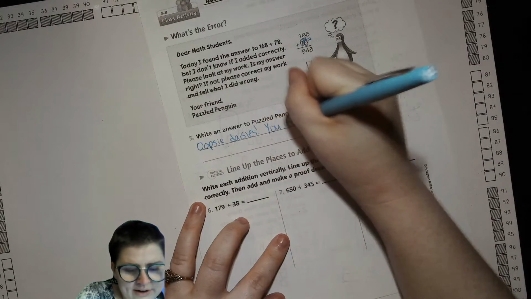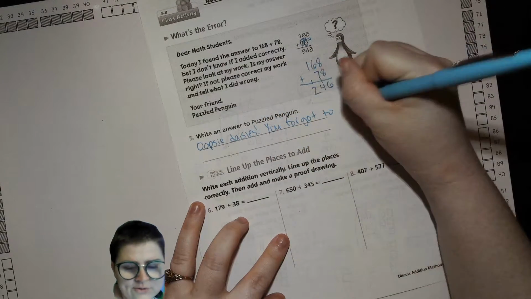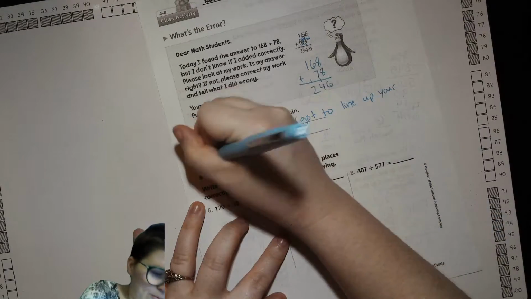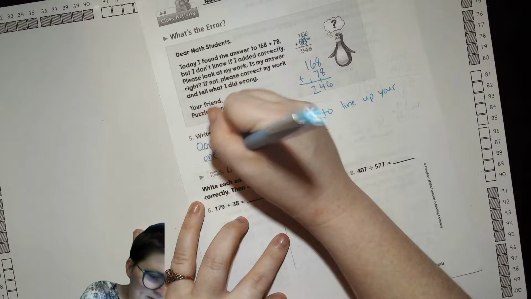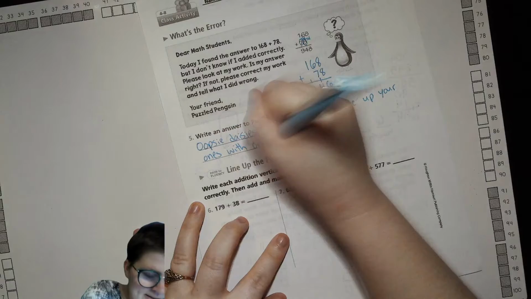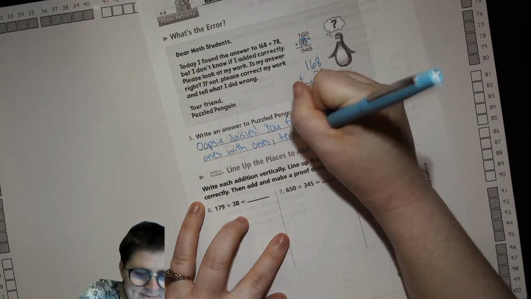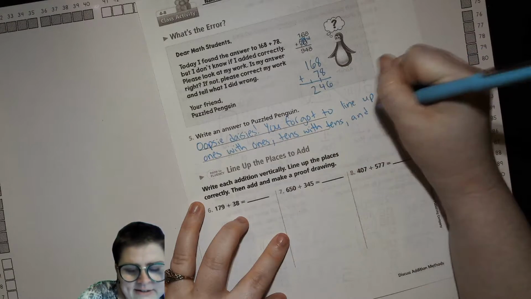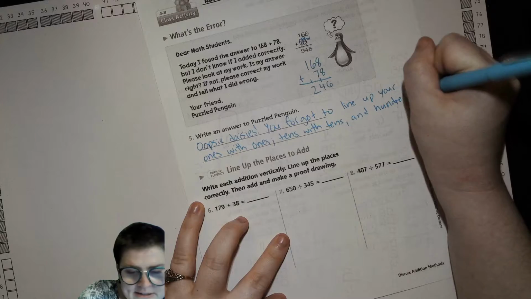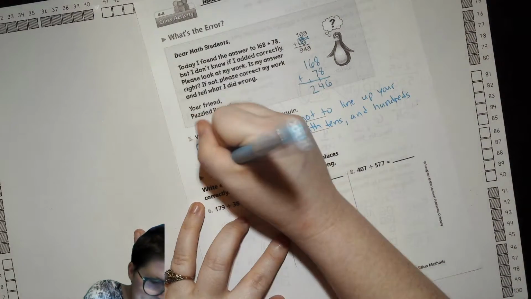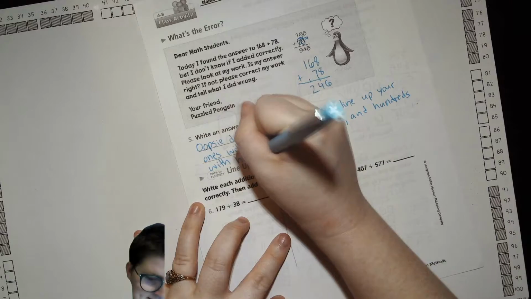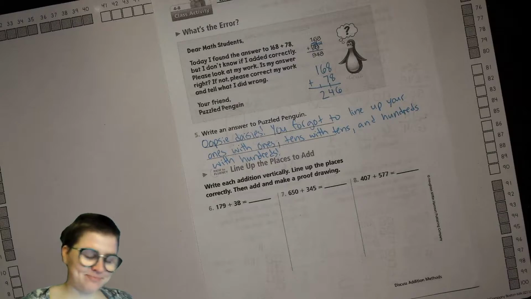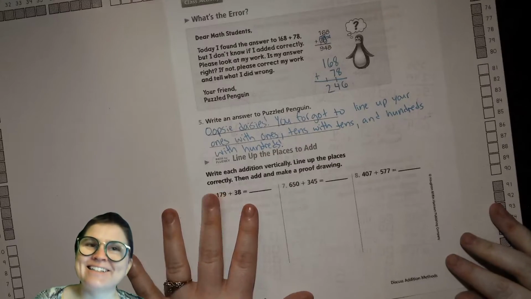Okay, so we'll say oopsie daisies. You forgot to line up your ones with ones, tens with tens, and hundreds with hundreds. Whoops.